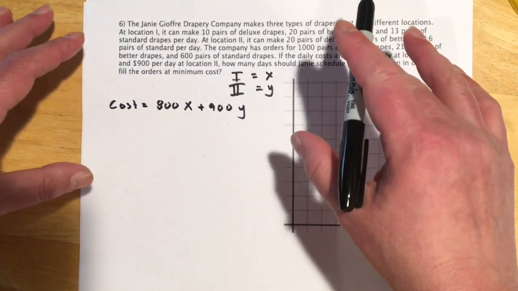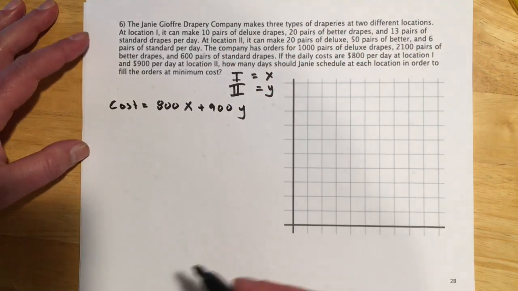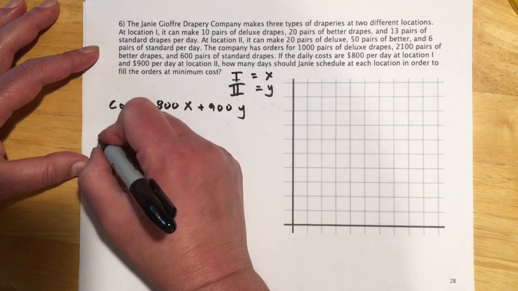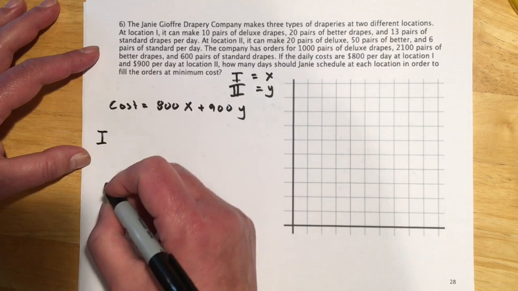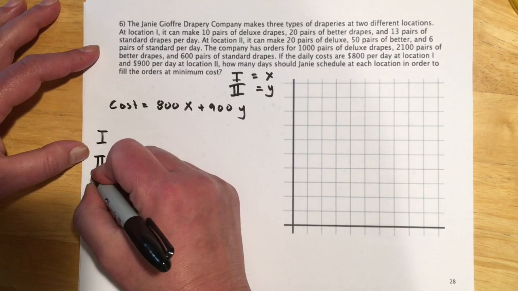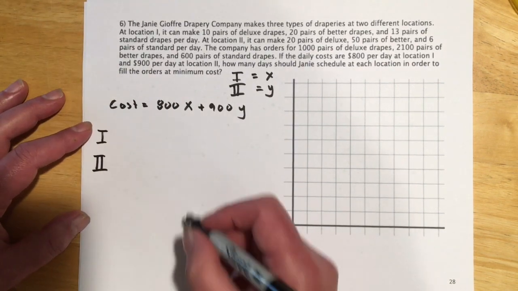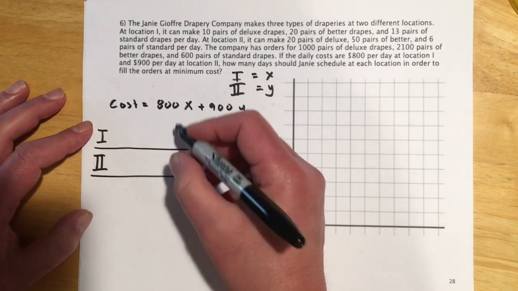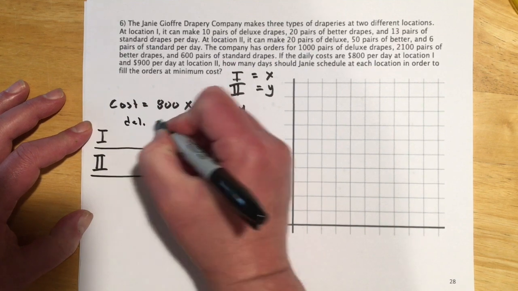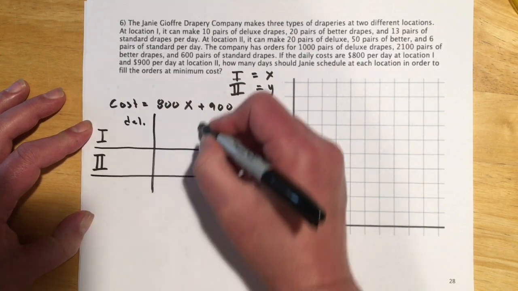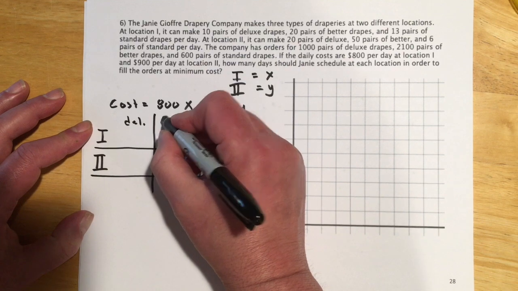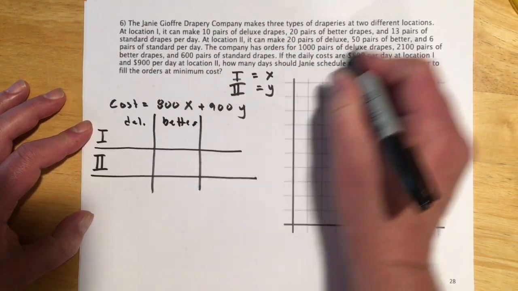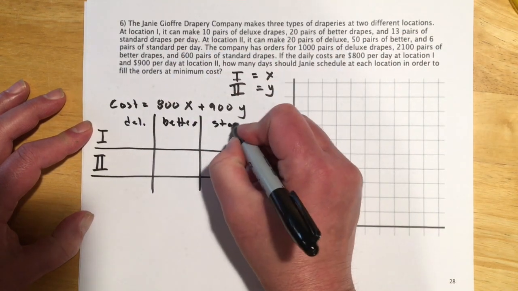And now we have to try to figure out how to organize all the rest of this so we can see what's up. We're going to have location 1, location 2, and we're going to have deluxe, better, and then standard.